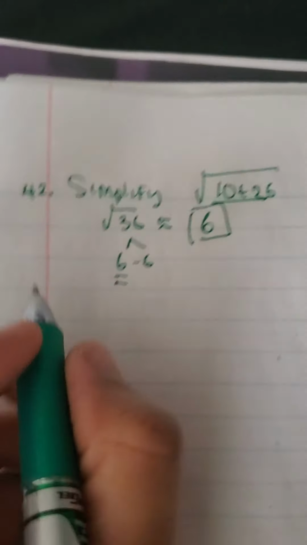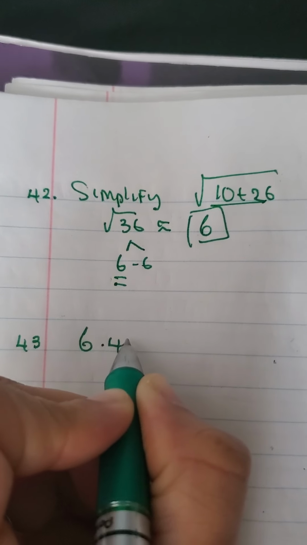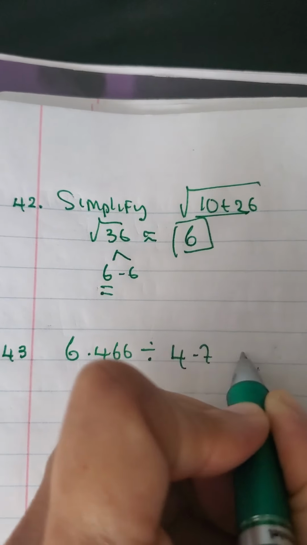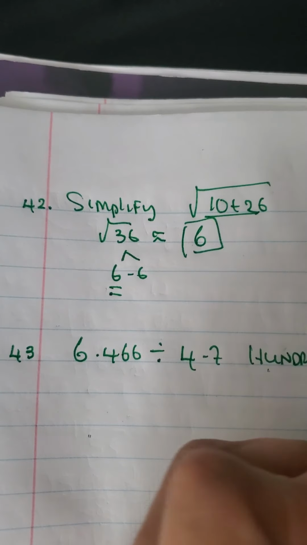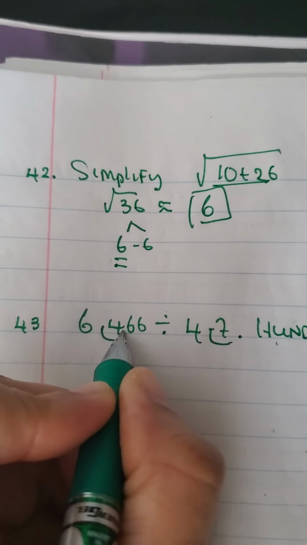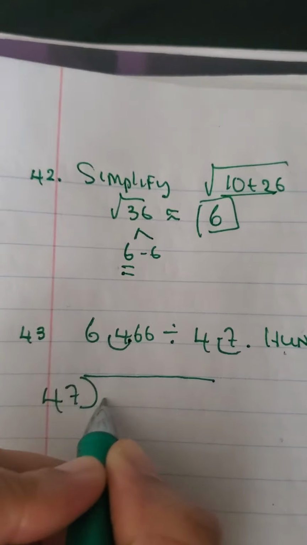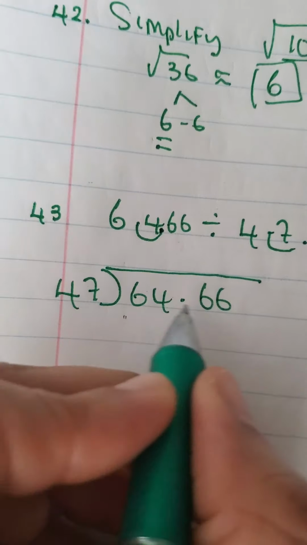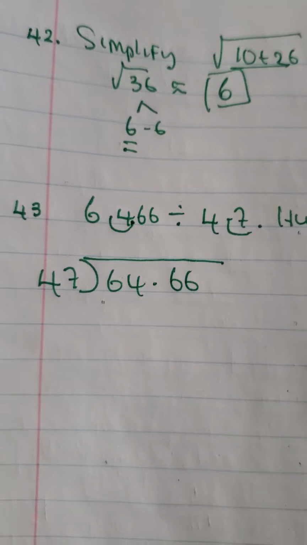And for number 43, not nice, they provided you with another division of decimals type problem, and they wanted you to round to the nearest hundredths. All right, so of course my divisor has to be a whole number, and I have to move the dividend the same amount of spaces that I move the divisor to become a whole number. So my new expression is 47 is the divisor, dividend is 64.66. Let's see what that's going to look like to the nearest hundredths.